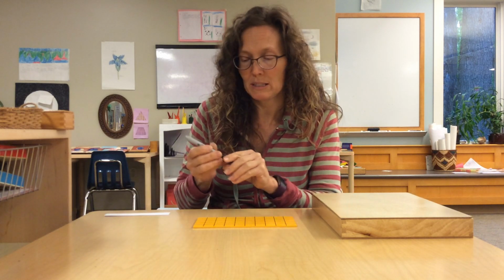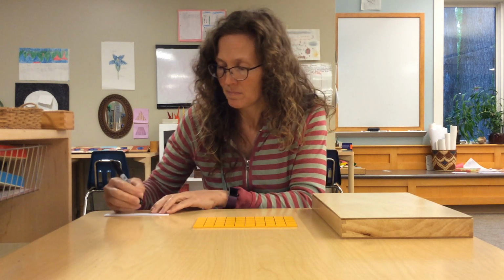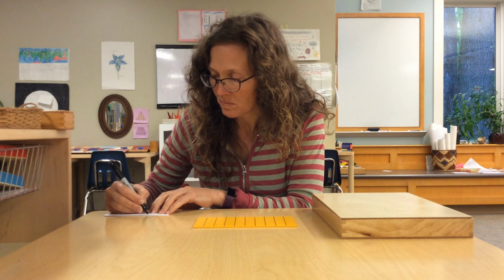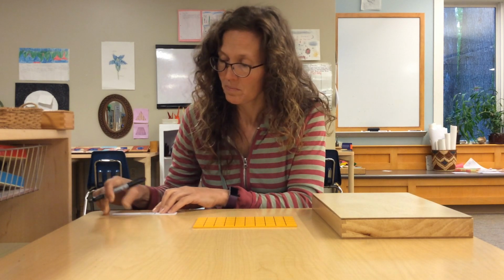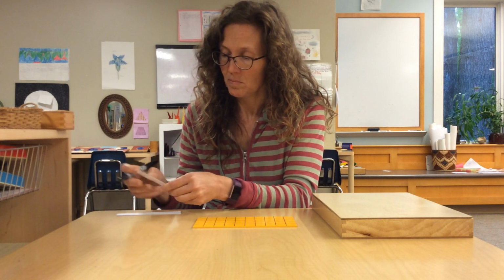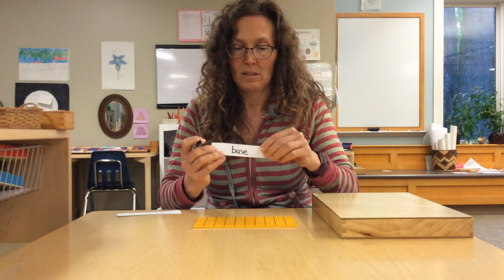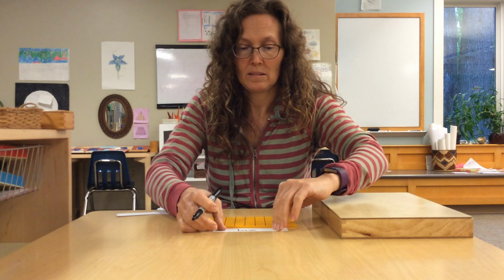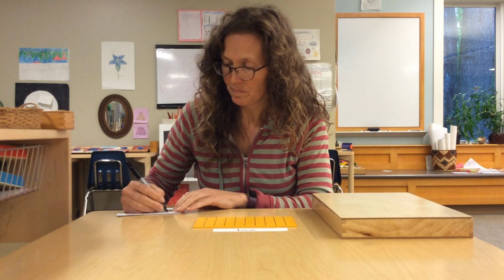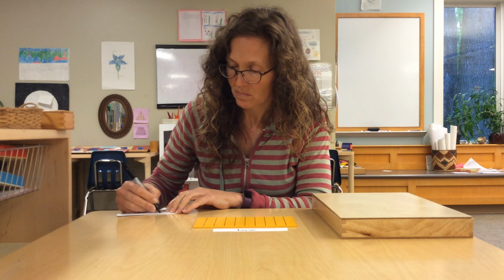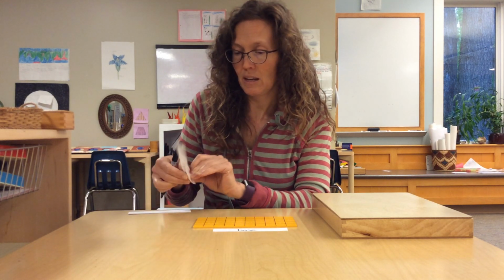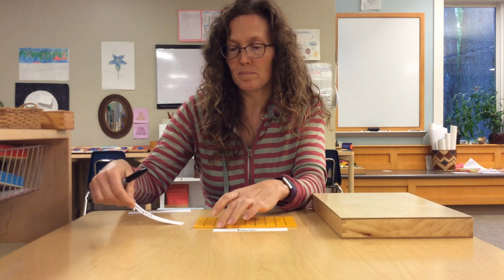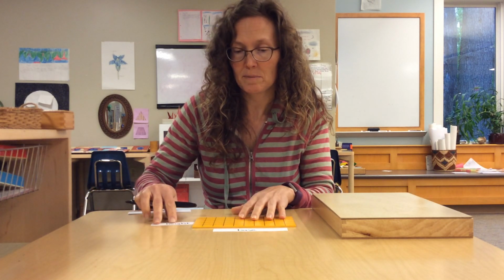Let's put some labels on it. This is the base. And this is the height.